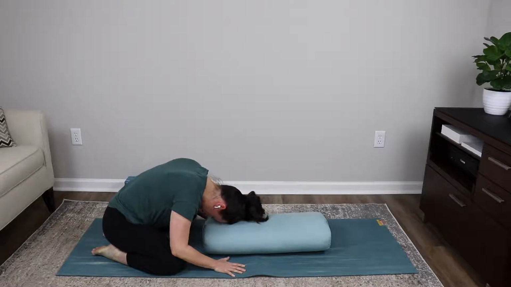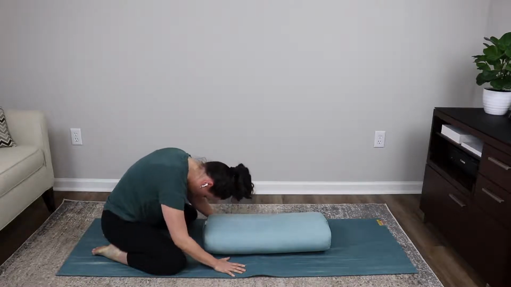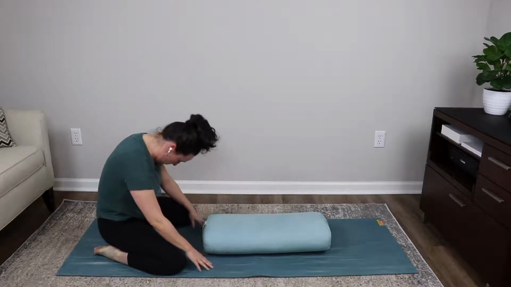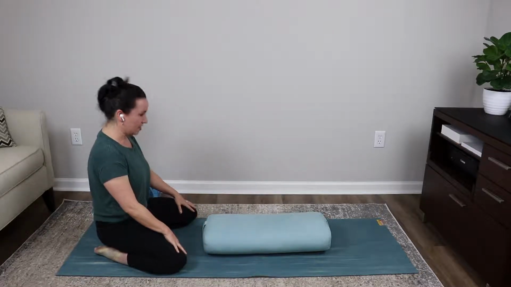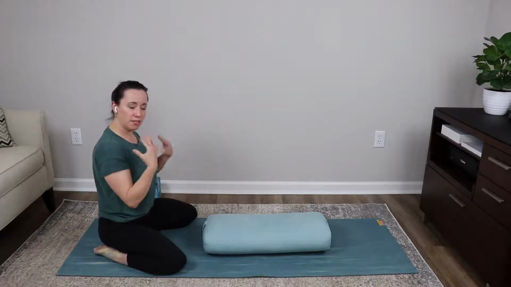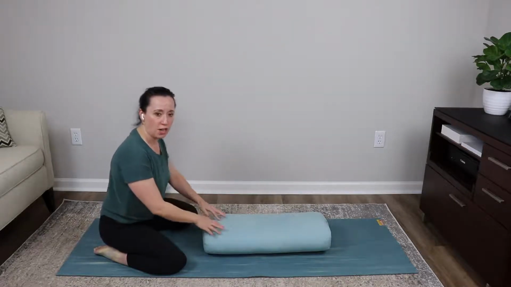Slowly start at the tailbone this time. Curl yourself back up. Let the spine be second, rib cage third. Lengthen the neck, and then bring the head back up. Just a little bit of different motor control and 2 different child's poses there.